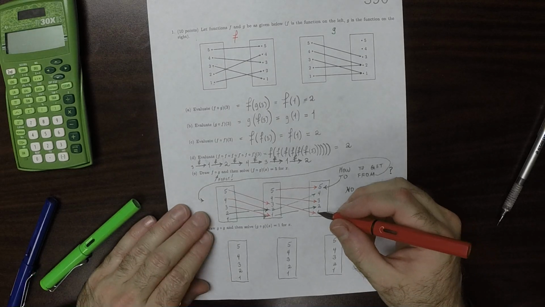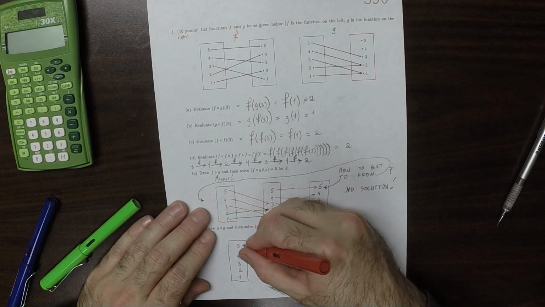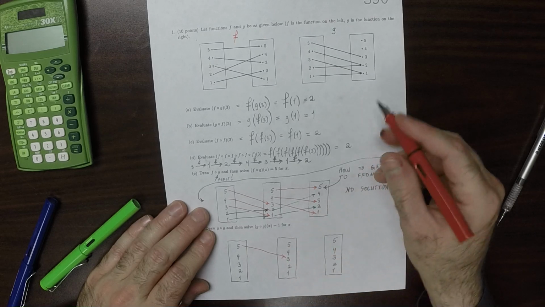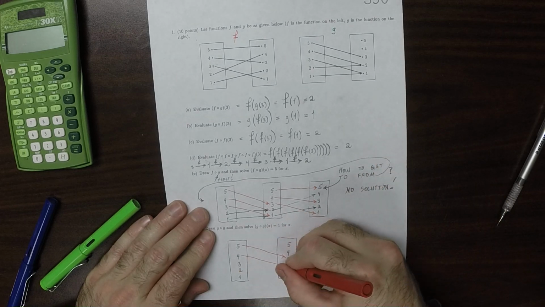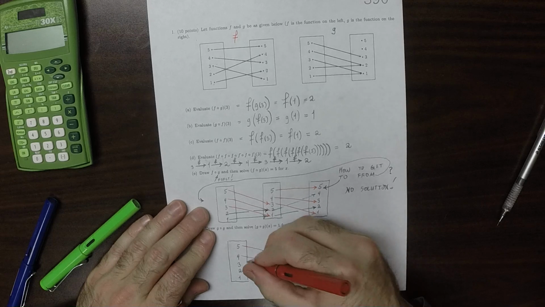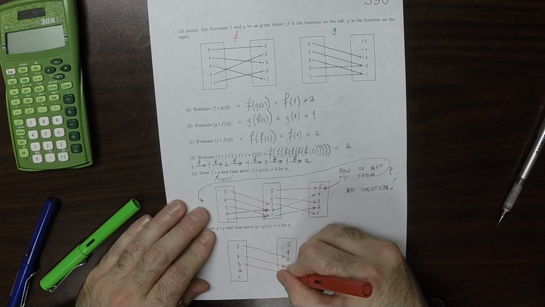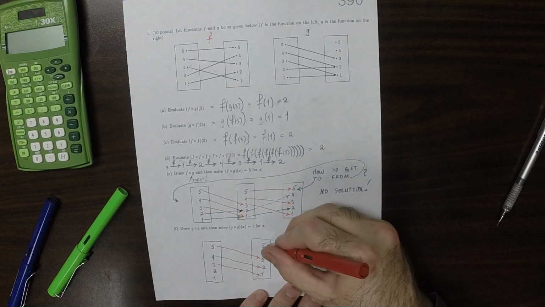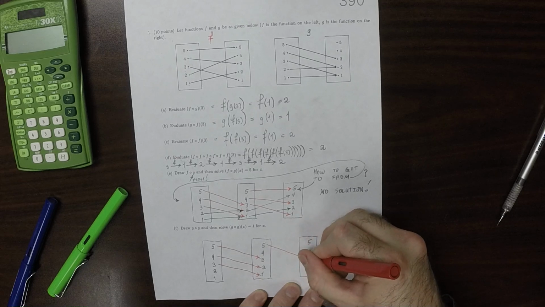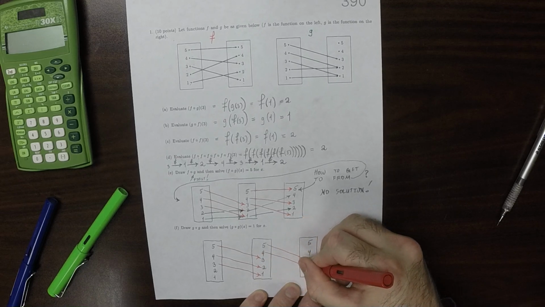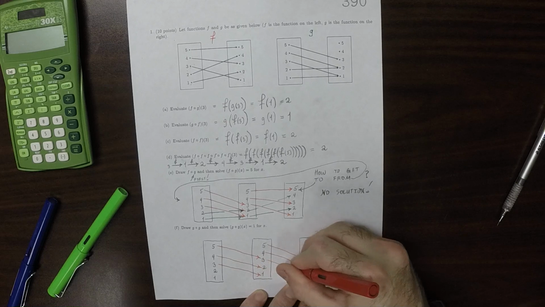So 5 to 3, 4 to 2, 3 to 1, and again 5 to 3, 4 to 2, 3 to 1.